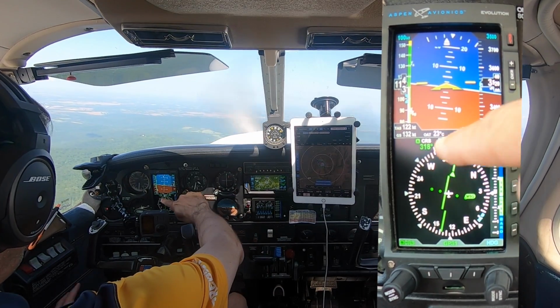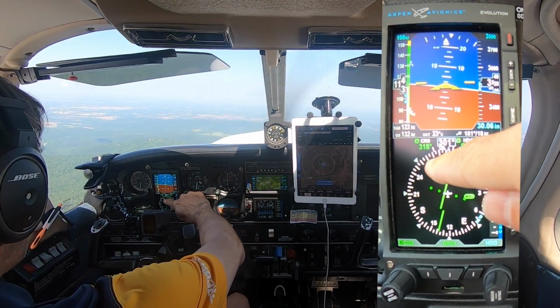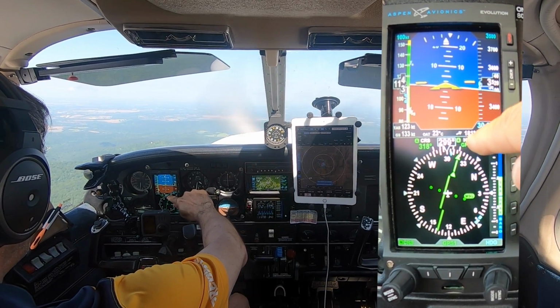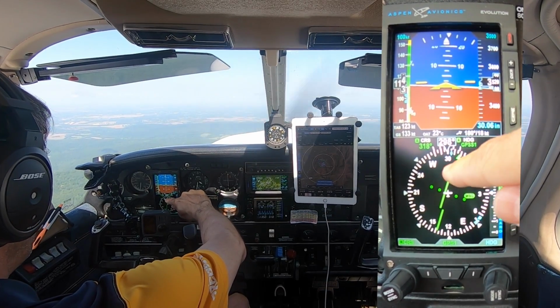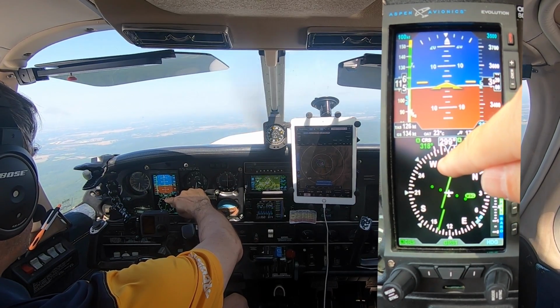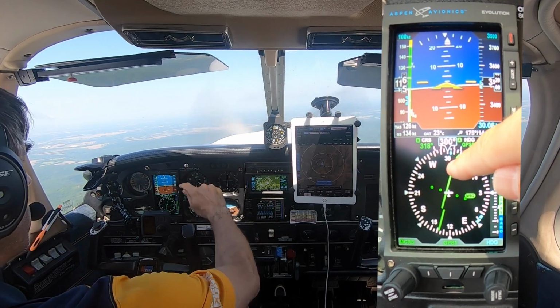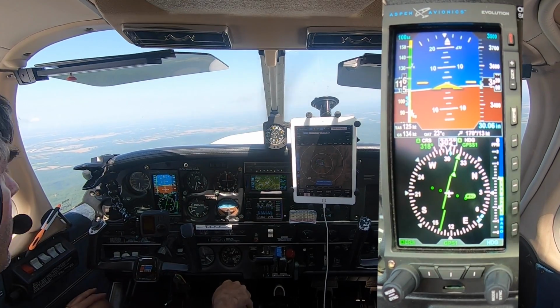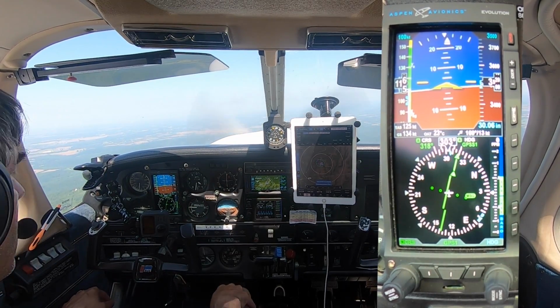So this little blue diamond is our actual ground track. And you can see with the crosswind out of the south, that's a little bit different than the actual heading. But all you gotta do is put that blue diamond on your course and follow it. You don't have to do any wind correction calculations or anything like that.